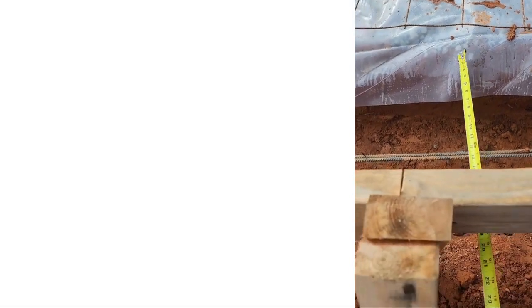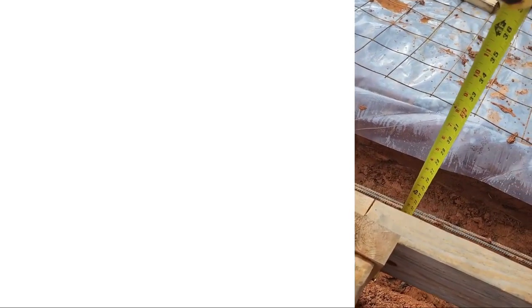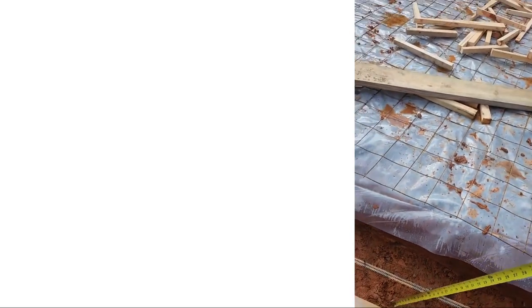That's how wide it's going to be. And then we're going to be at least 24 inches down. Okay, so from here, 24 inches down, a little bit deeper doesn't hurt. That's the minimum. Okay? Now, that's the minimums.